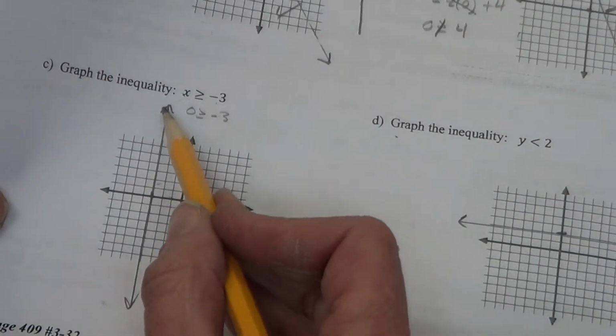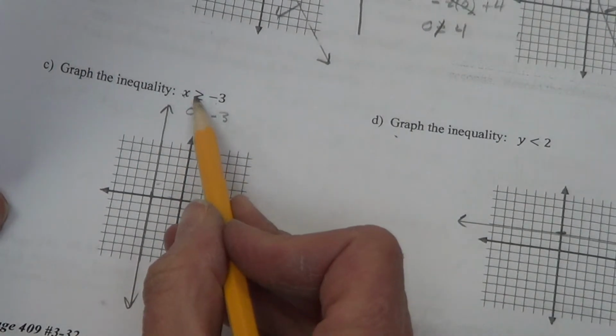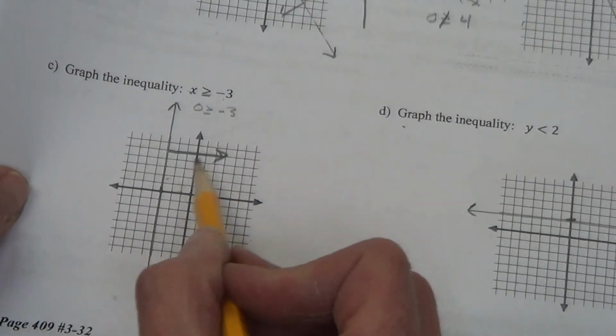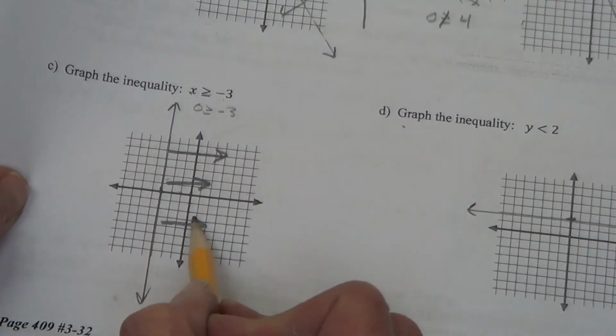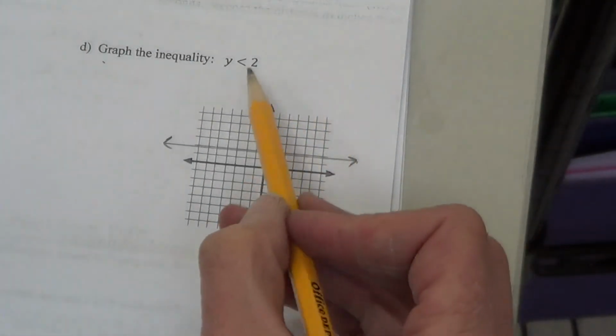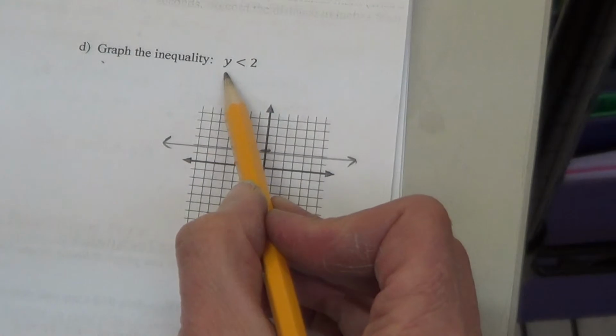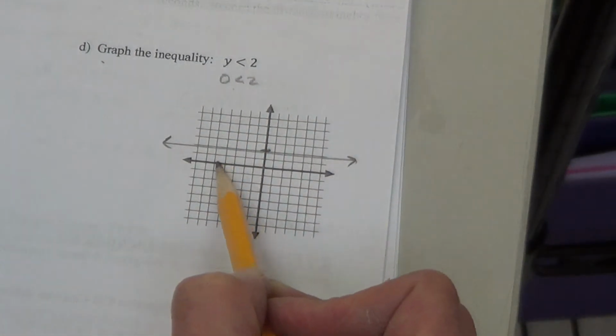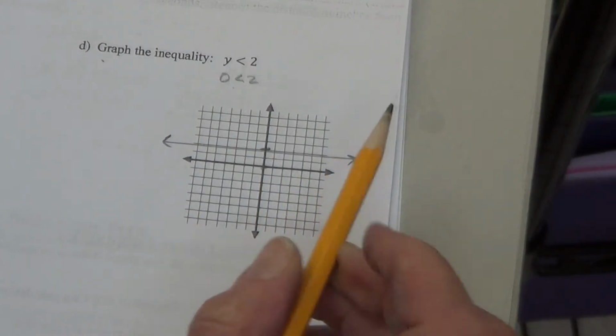One question, should that be a solid line? Because of that equals underneath, the answer is yes. So we simply draw our arrows off of that. Okay? Next one, y is less than 2. 0 is less than 2. Is that true? Yes. So we're going to shade coming down towards the 0, 0.